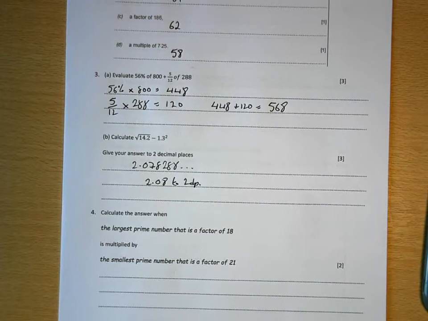Question 4. Calculate the answer when the largest prime number that is a factor of 18 is multiplied by the smallest prime number that is a factor of 21.